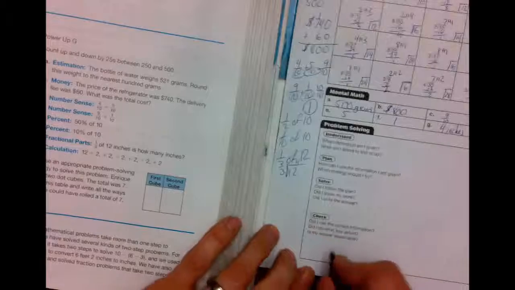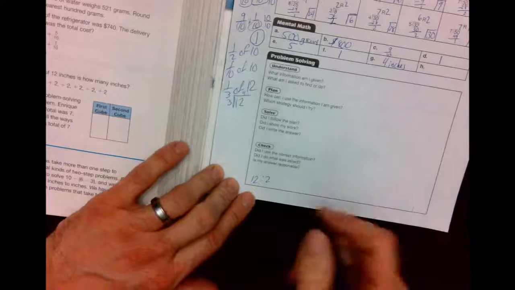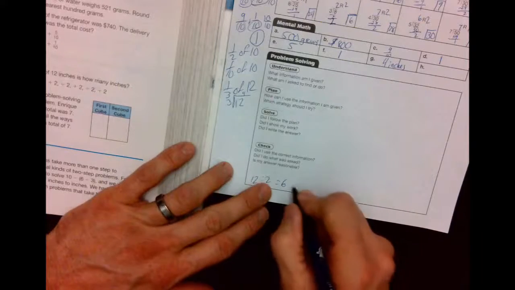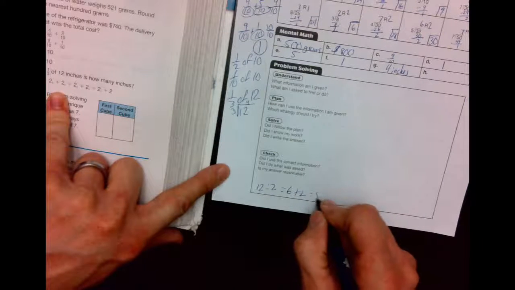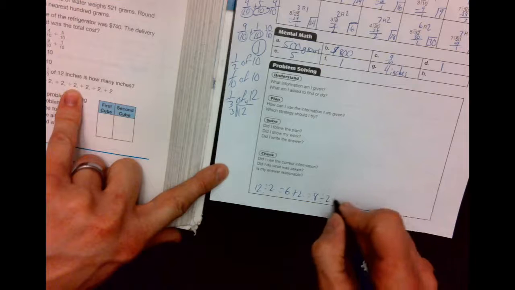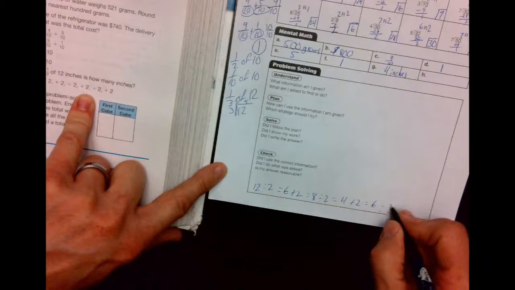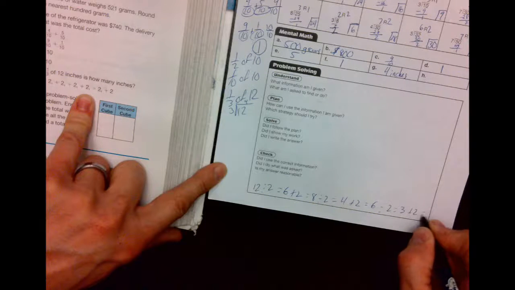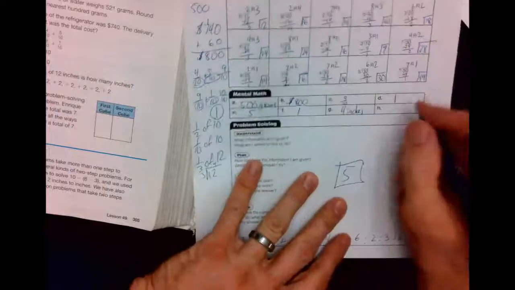Alright. We're going to divide by 2, add 2, divide by 2, add 2, divide by 2. Holy cow. Here we go. 12 divided by 2 equals 6. Plus 2 equals 8. Divided by 2 equals 4. Plus 2 equals 6. Divided by 2 equals 3. Plus 2 equals 5. Oops, I put it in the wrong spot. 5.